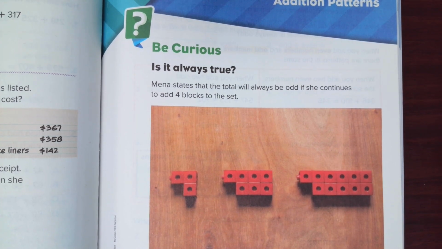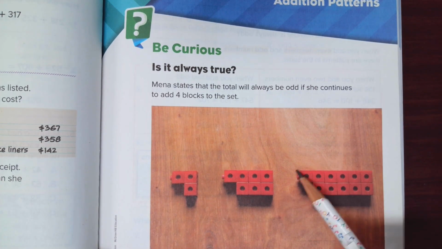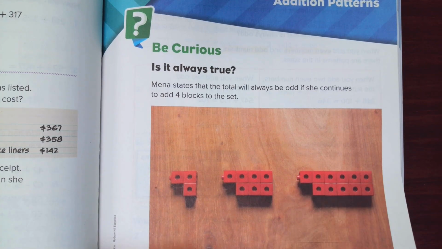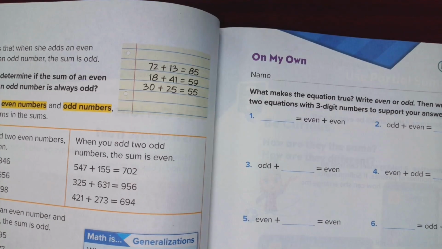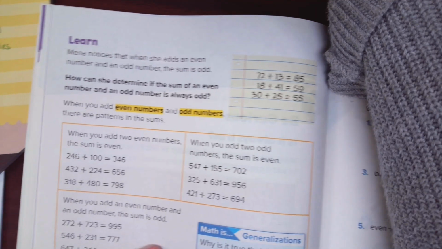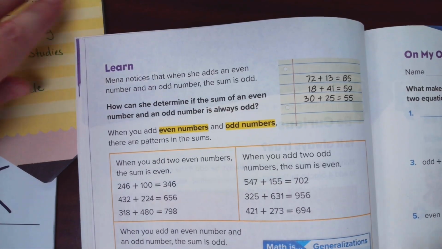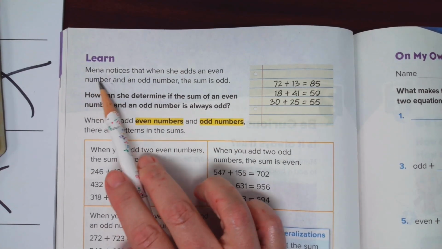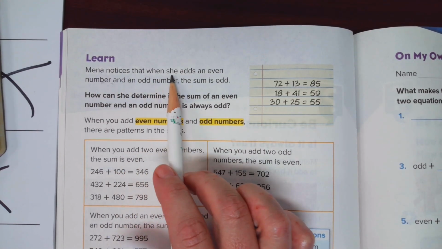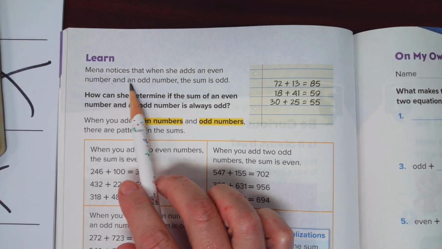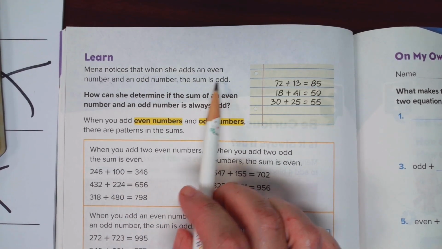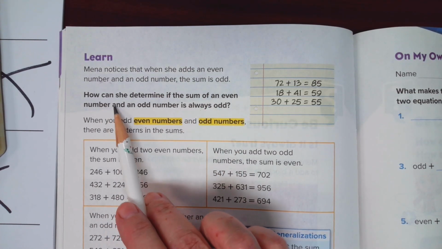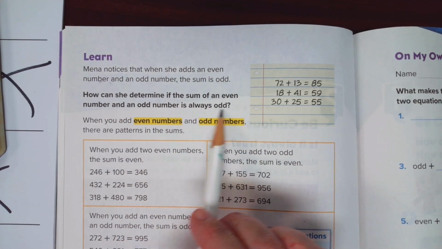If you said yes, you are correct, because you're always going to have that 1 block when you add 4, because you're adding an even number. So last year in 2nd grade, we talked about odd and even numbers. Minna notices that when she adds an even number and an odd number, the sum is odd. How can she determine if the sum of an even number and an odd number is always odd?